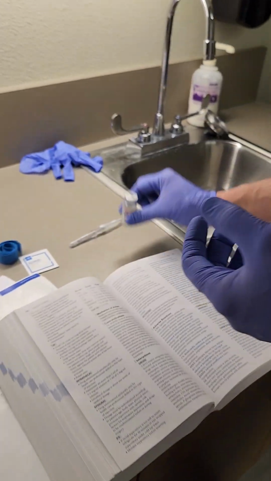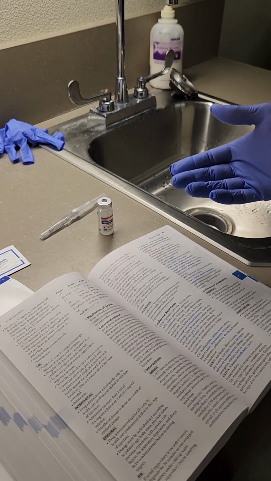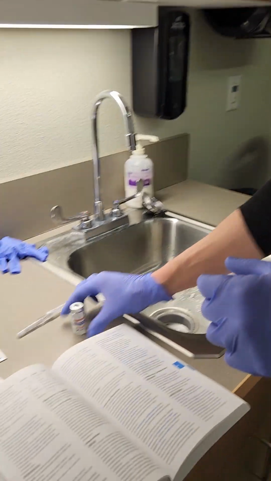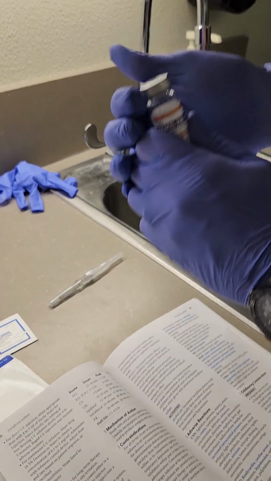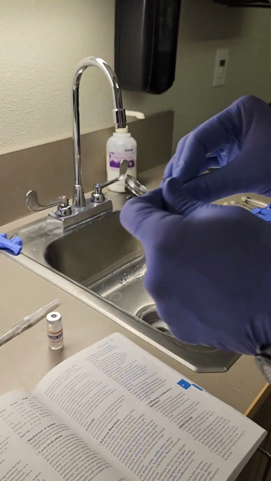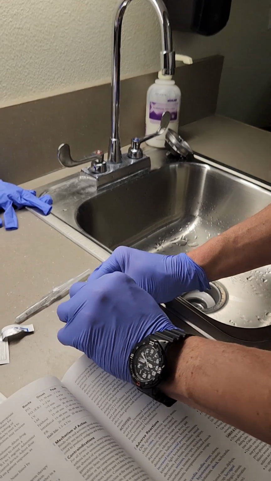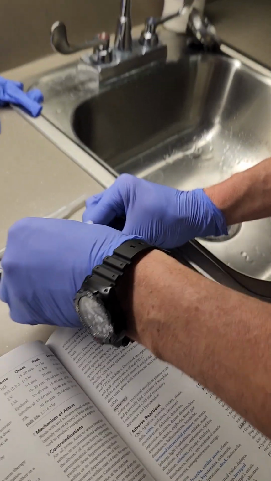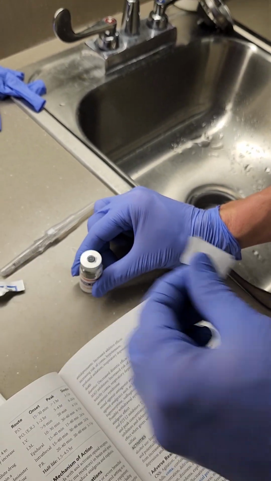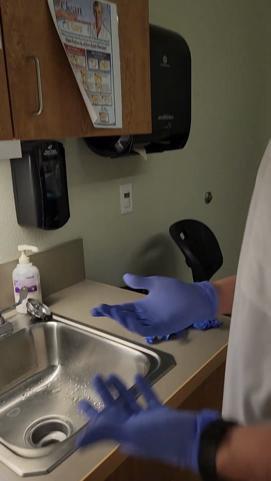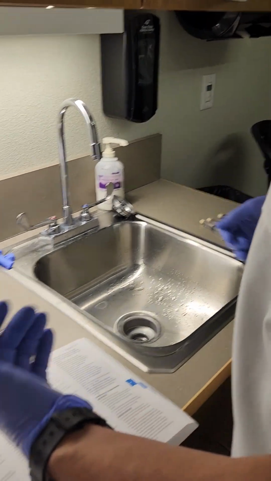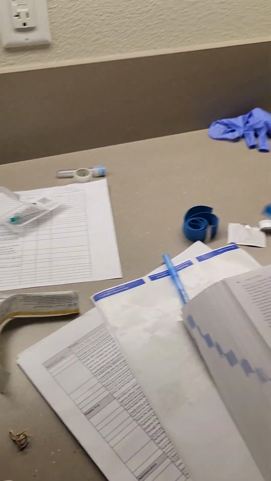All right, so I got this out and I verified that, and so now I'm going to clean this up. So I would pop the top off and clean this. Make sure that it is sterile. All right, and I'll give that time to dry, probably like 10 seconds or so. But that 10 seconds will go by while I am getting my needle.